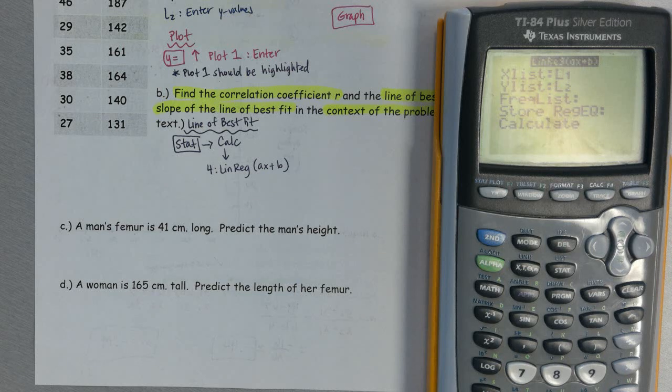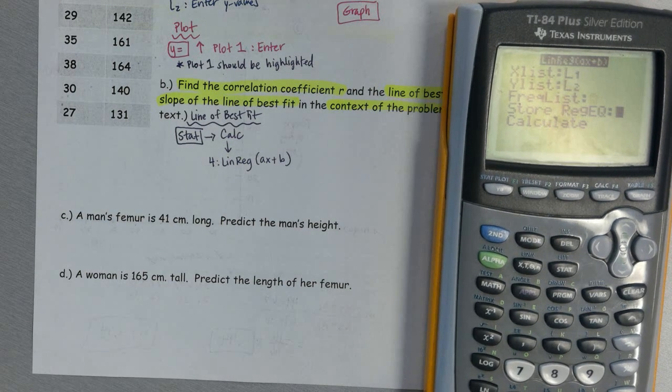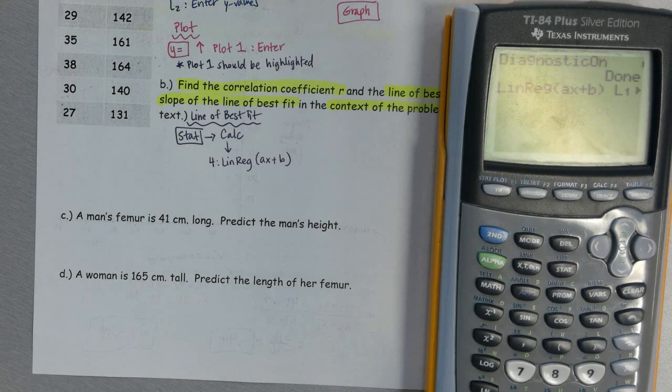Many of you will get this screen. Some of you might get the home screen. And you should say L1 and L2. You can either just press enter, enter, enter, enter until you get to calculate, and then press enter. Okay, but you should have these values now. If yours takes you right to the home screen, you can just press enter.